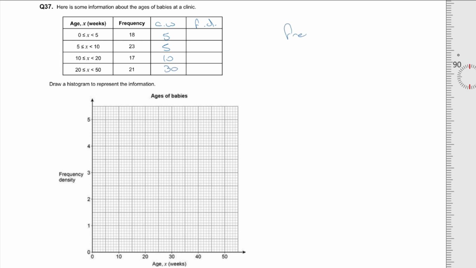And then frequency density, that's equal to frequency divided by class width. That's the formula for it that you need. Okay, so frequency density is frequency divided by class width. So basically you're dividing these, aren't you? 18 divided by 5, 23 divided by 5, 17 divided by 10, 21 divided by 30.